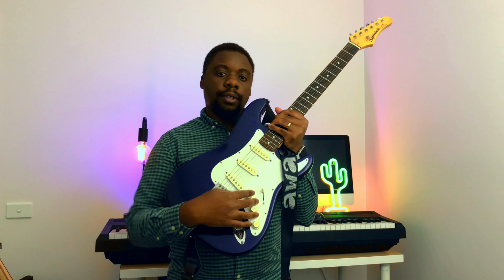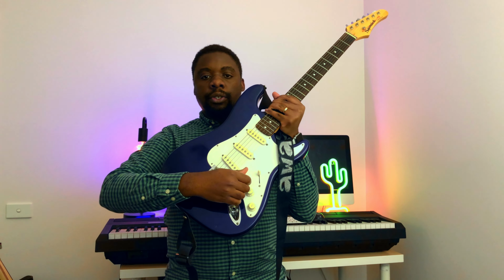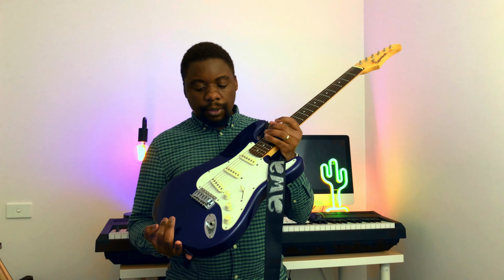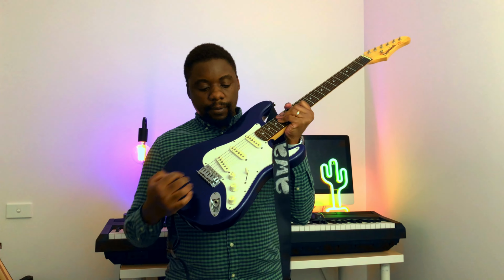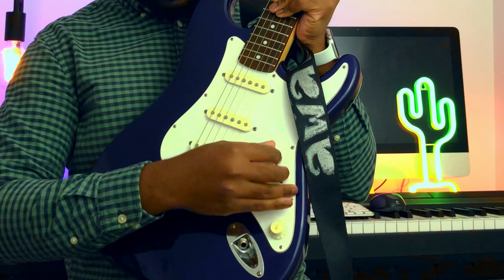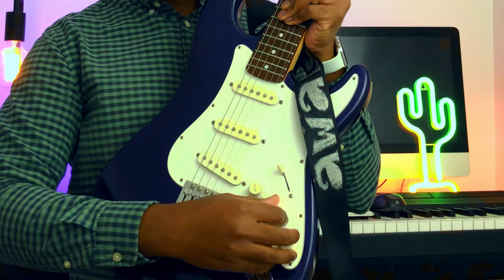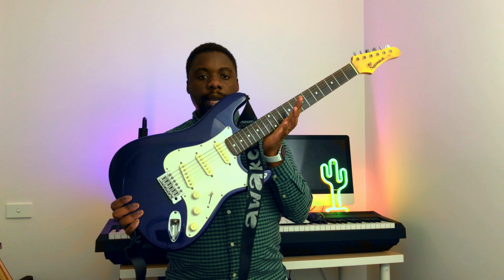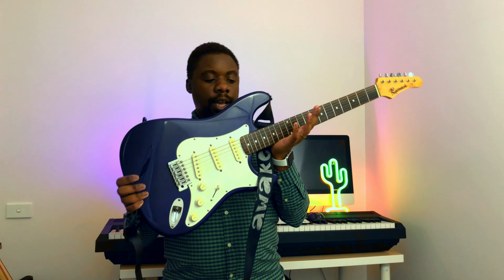Oh, plus you need to know that there's a volume knob, so make sure you turn yourself up when you're playing so you can hear yourself. Those are really the most critical parts of this electric guitar. There are a few bells and whistles like this pickup selector, which changes the sound. These are tone knobs, which change the sound as well. But generally, those are the main parts of an electric guitar.